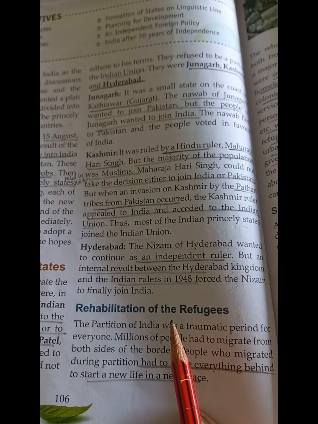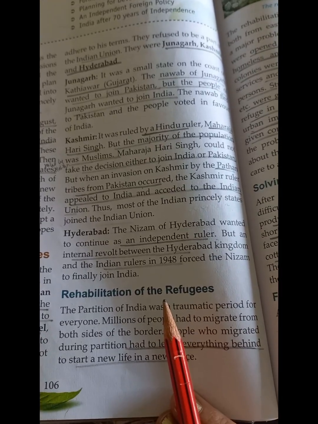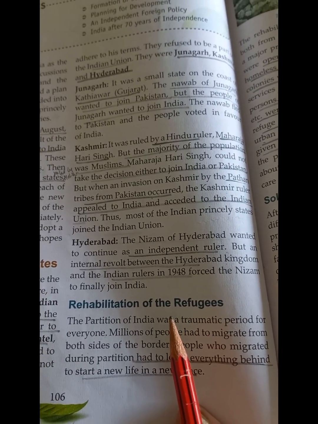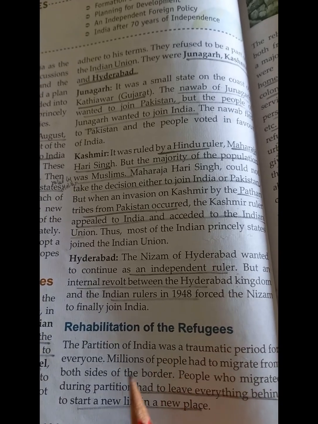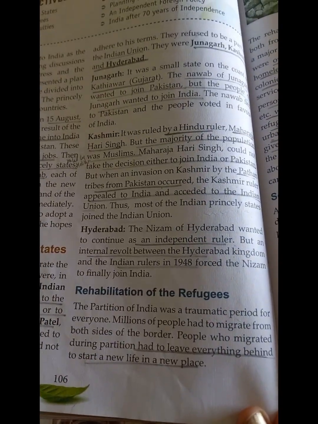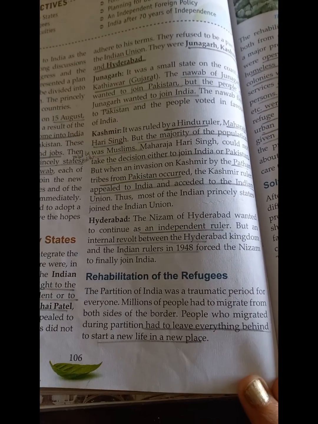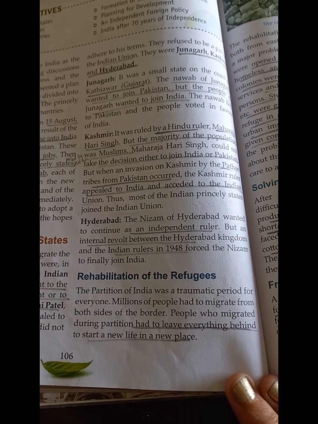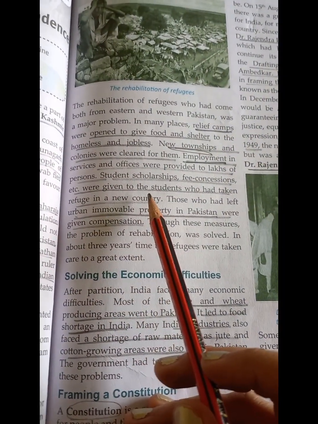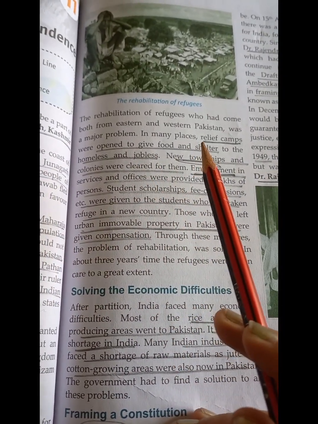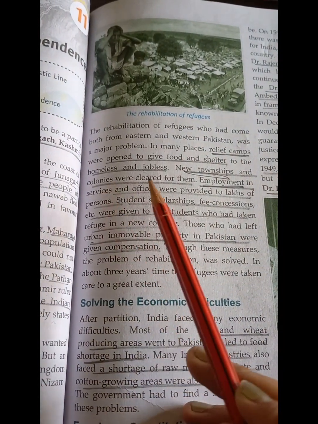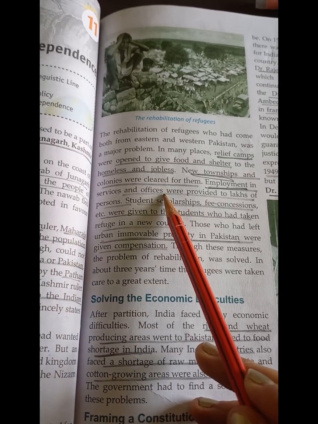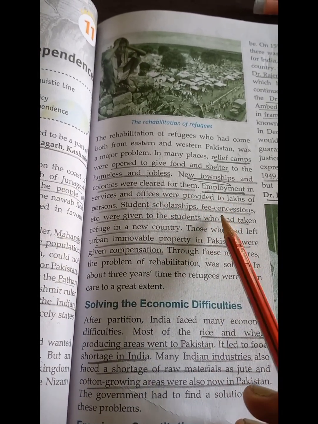Then we have the rehabilitation of the refugees. What all did the government do for the refugees and how did they help people to manage in a new country? The partition of India was a traumatic period for everyone. Those who migrated during partition had to leave everything behind to start a new life in a new place. The rehabilitation of refugees who had come both from eastern and western Pakistan was a major problem. In many places, relief camps were opened to give food and shelter to the homeless, and jobs and employment opportunities were created for the people.